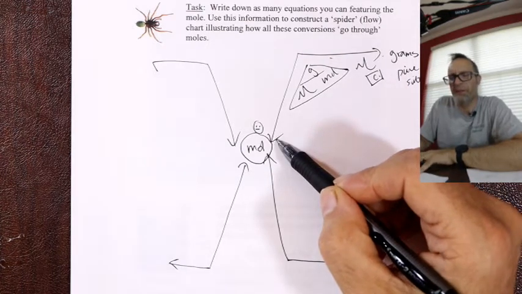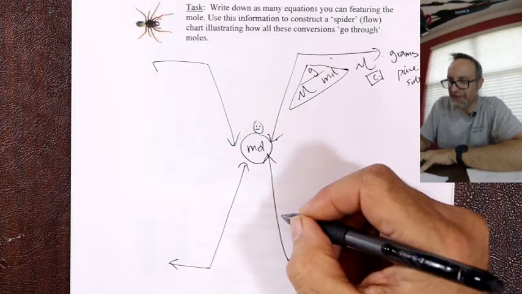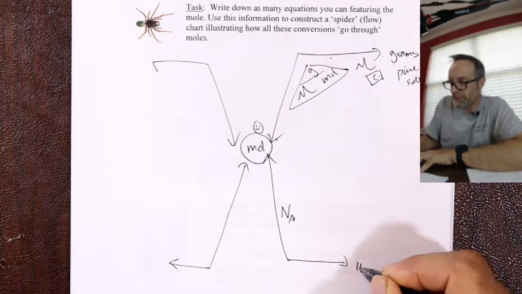If you think about our early examples, we went from grams to moles, and then I said, oh, well, Avogadro number, right? We can actually work out the number of particles.